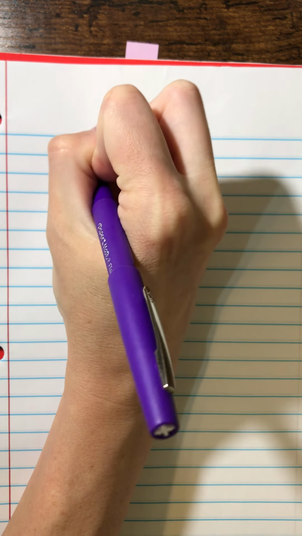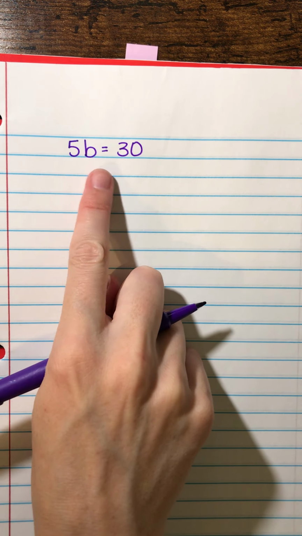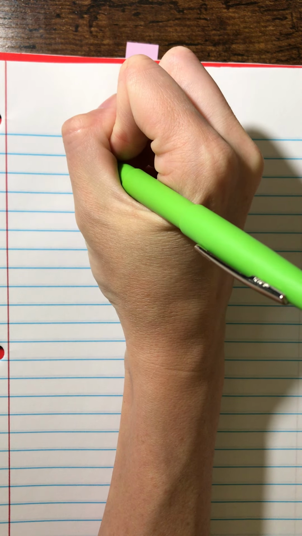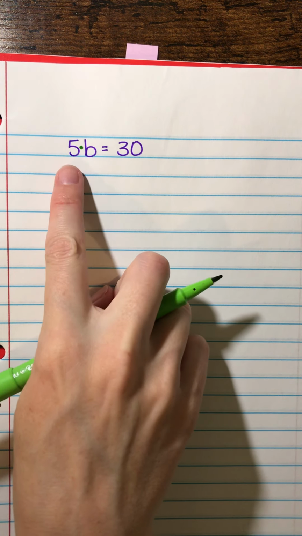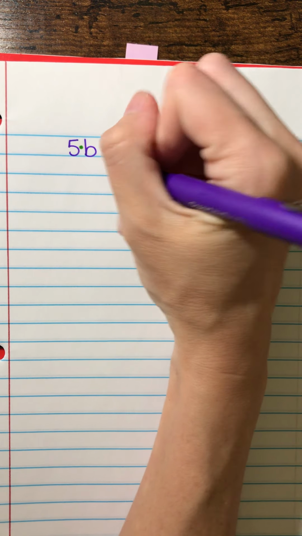So here's a problem for you that looks a little bit different, but the goal is always the same. Get the letter all by itself. Okay, so I've got 5b equals 30. Now you might be thinking to yourself when you look at this, there is no operation. It doesn't say to add, subtract, multiply, or divide in there anywhere. But if you remember from class, there's always invisible multiplication sitting in between two things that are right next to each other, like a letter and a number. So this is actually multiplication, and I have to do the opposite of multiplication to find the answer.